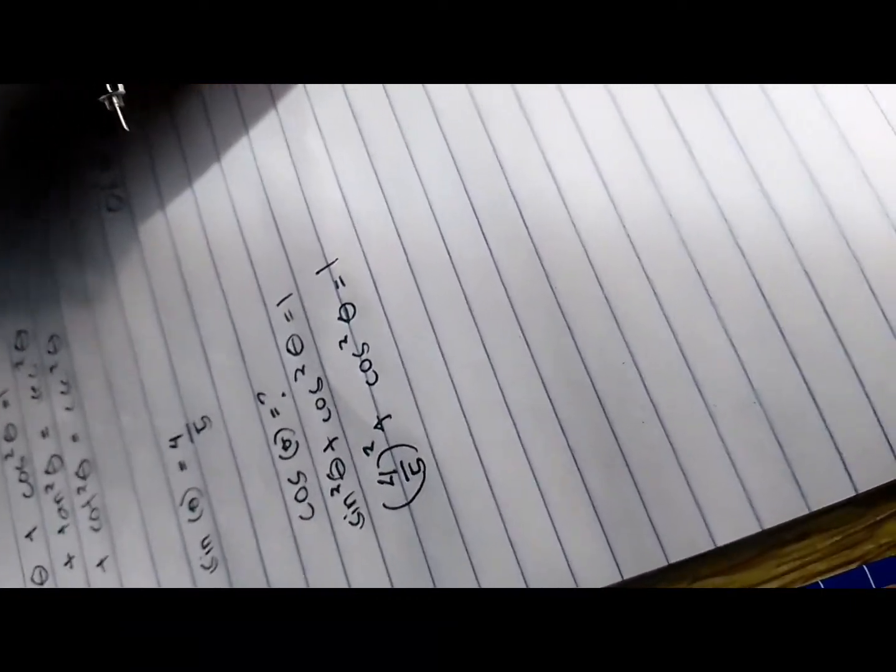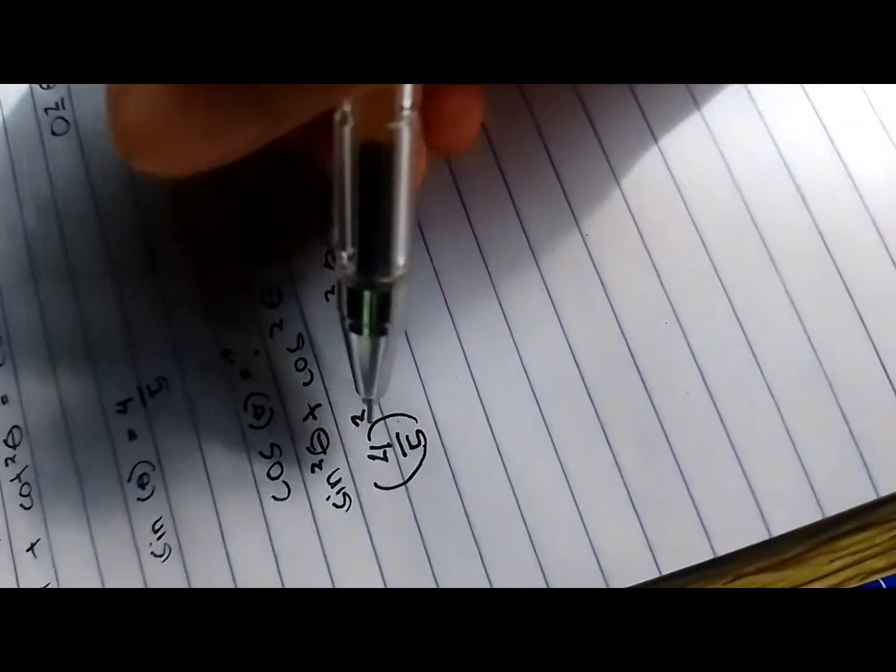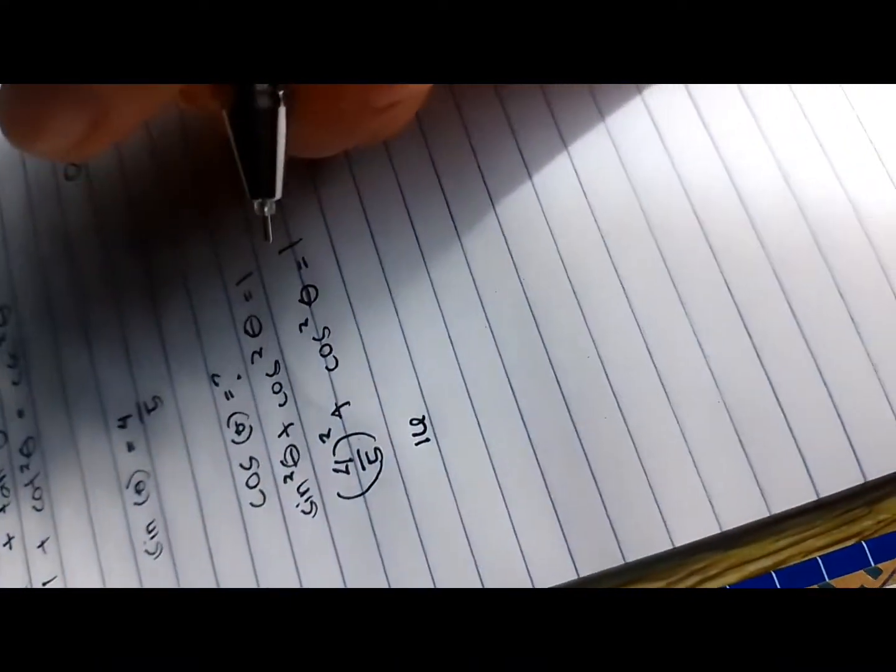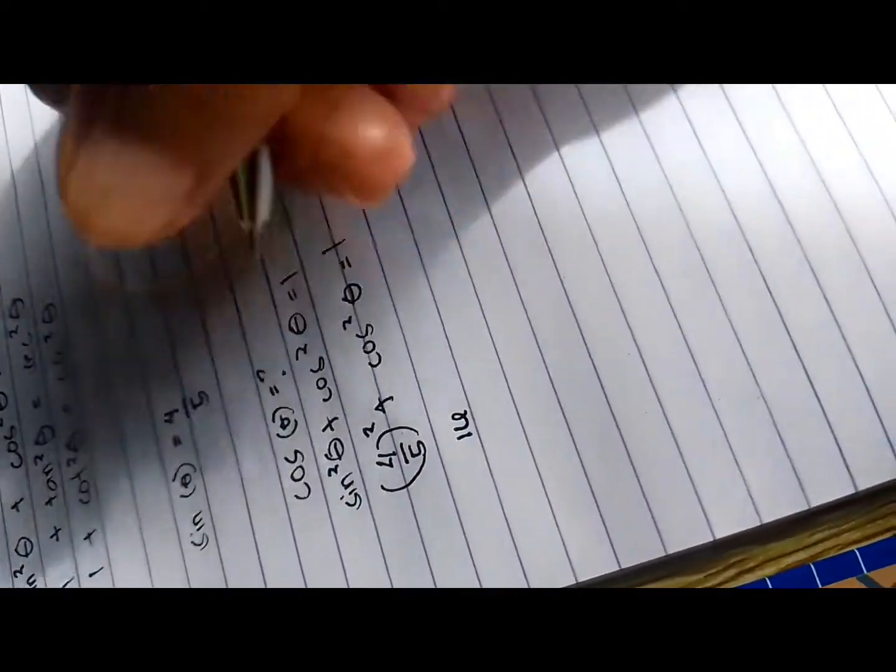So now let's calculate the value of cosine. That is 4 squared, that is 16, over 5 squared, that is 25. And 1.